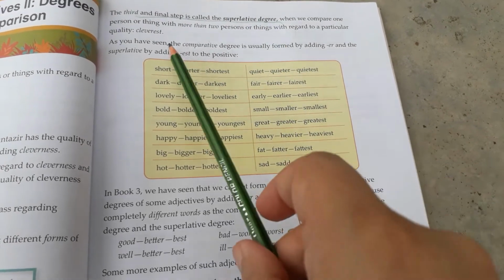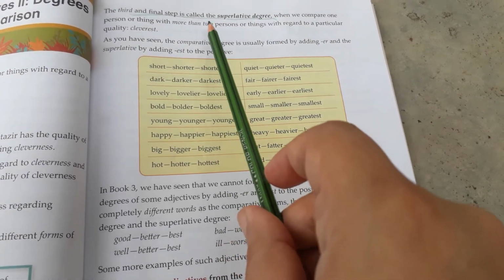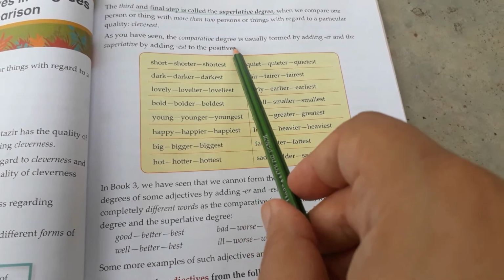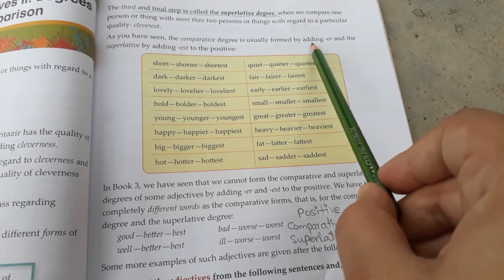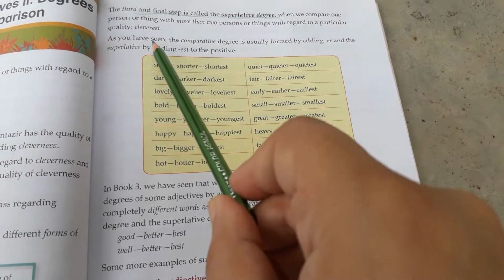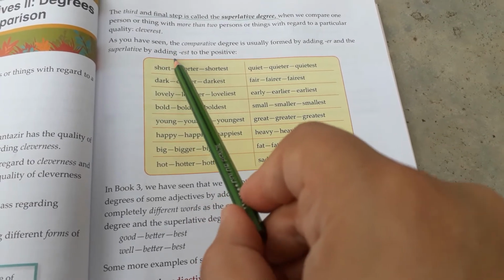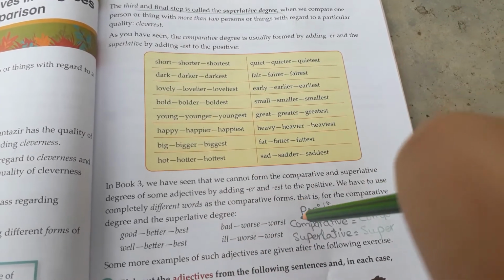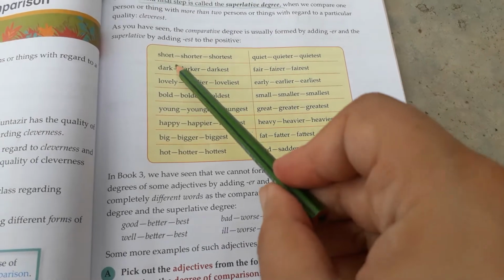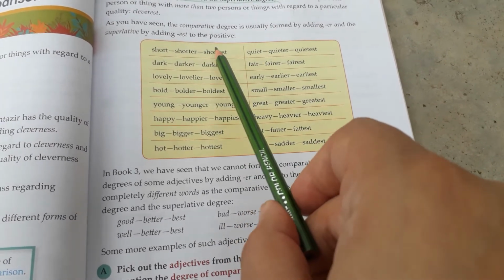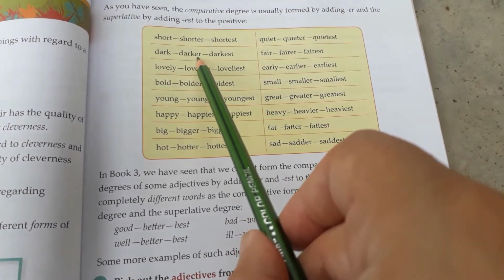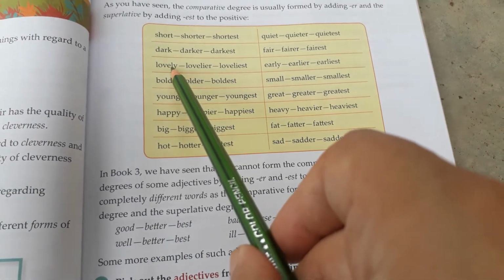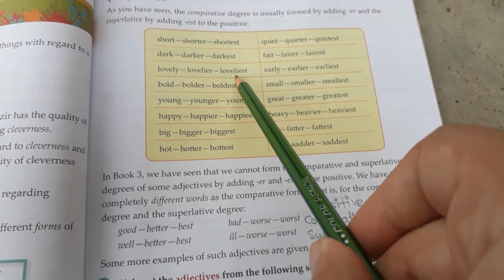See, positive is the simple one. For the comparative, you will add er to it, and for the superlative, in the last you have to add est to the positive one. Like short, shorter, shortest, dark, darker, darkest, lovely, lovelier, loveliest.